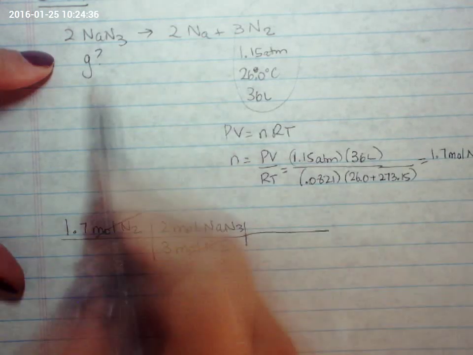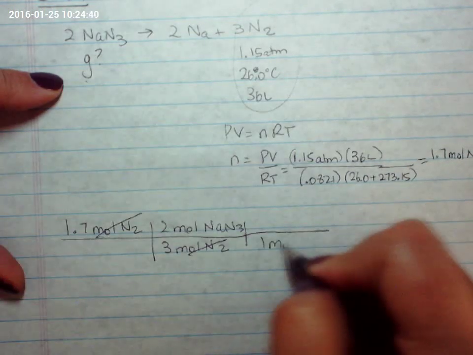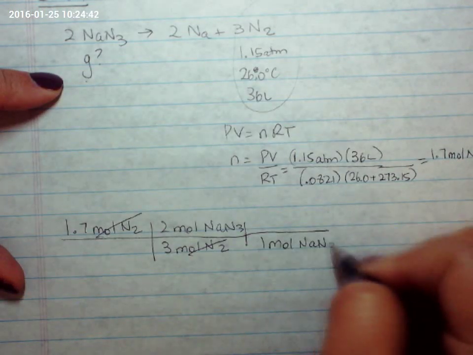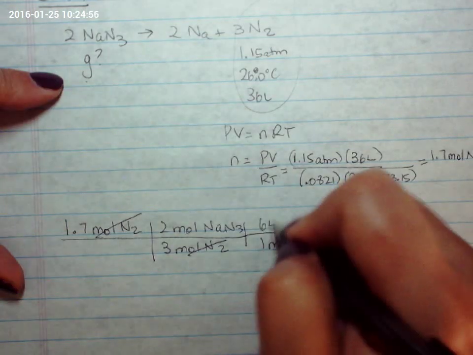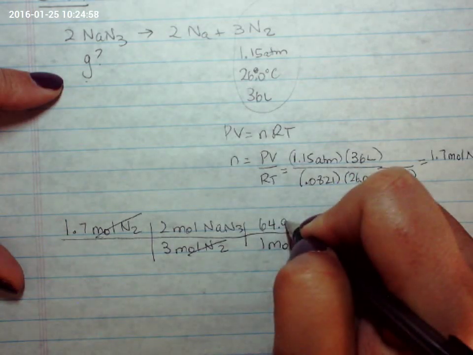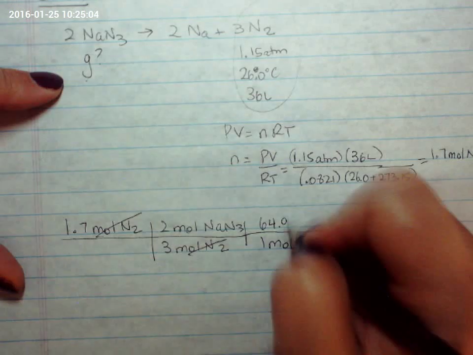Did they want my answer in moles? How do they want them? Grams. So how do I convert back to grams? What's the molar mass for sodium azide? 14 times 3. What's sodium? 22.9. 64.9 grams.